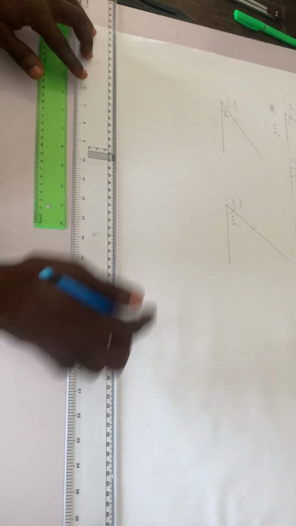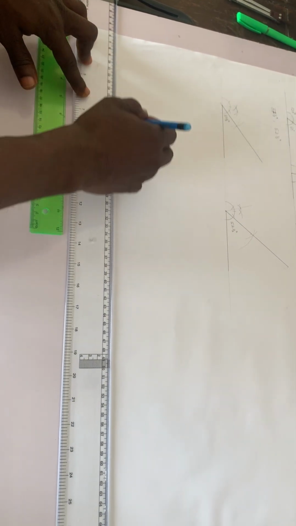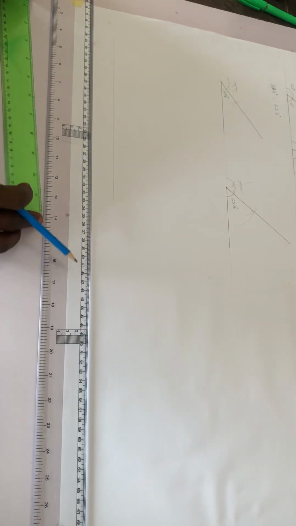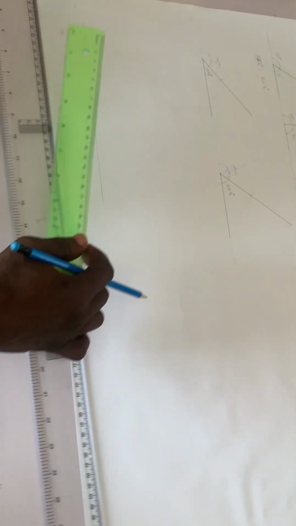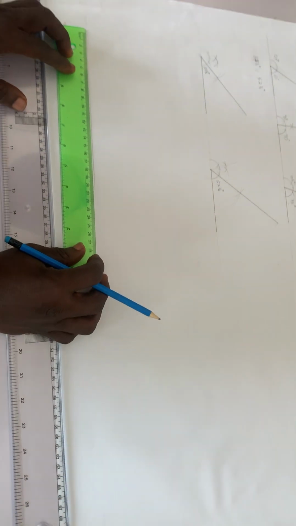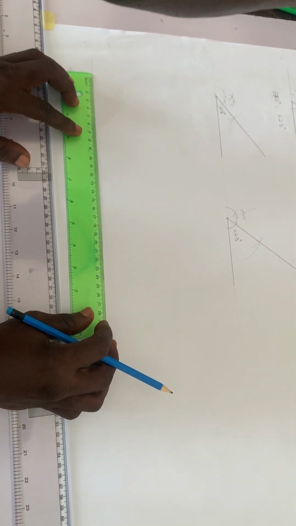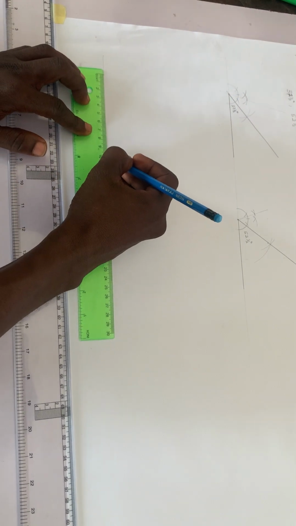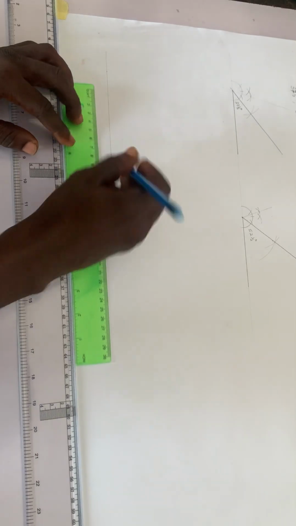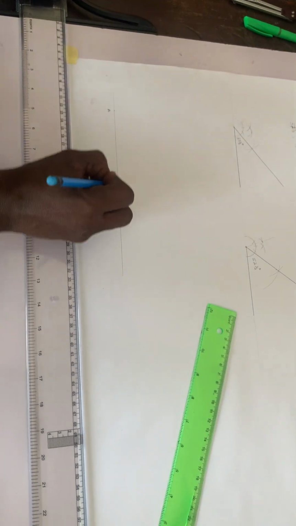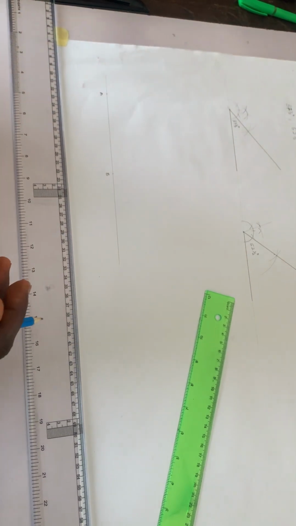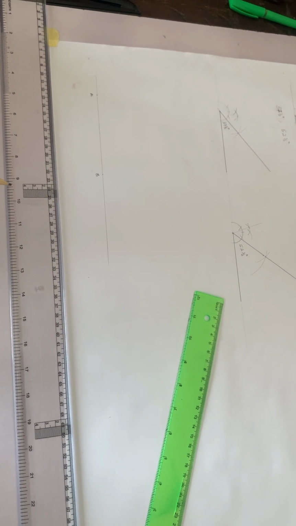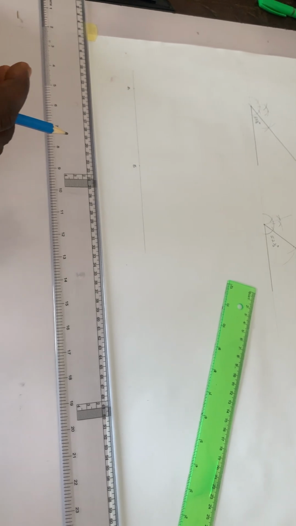Okay. Construct a triangle ABC such that AB is 10 centimeters, right? So you can use your ruler to measure AB, which is 10. You can also use your pair of compass to mark it. This is my starting point. This is 10. So this is AB. AB is 10.